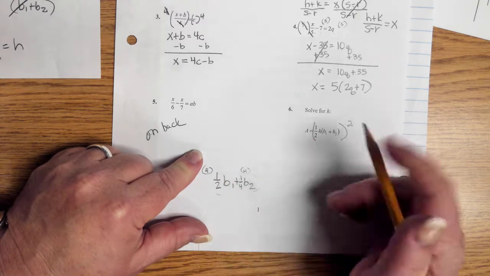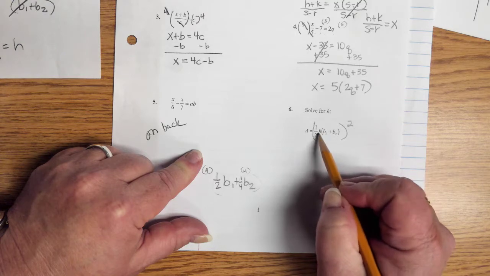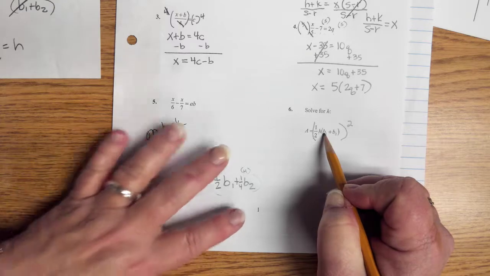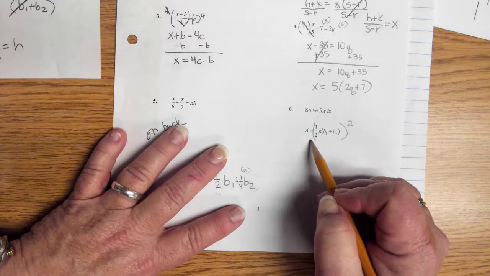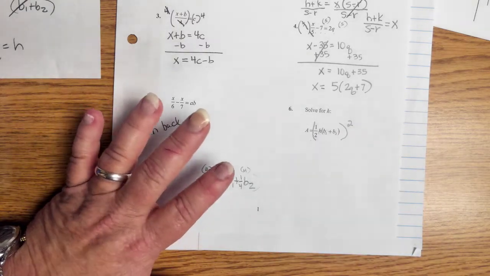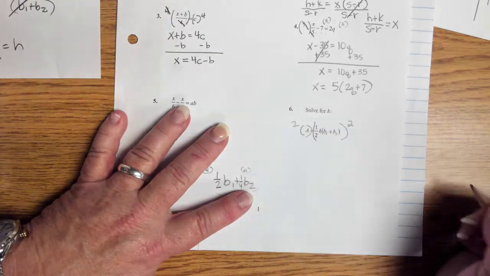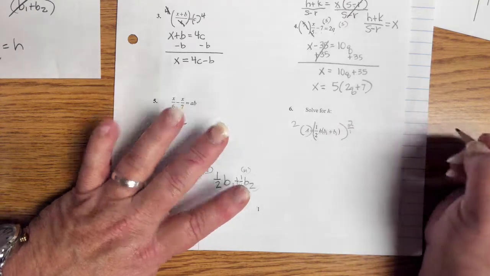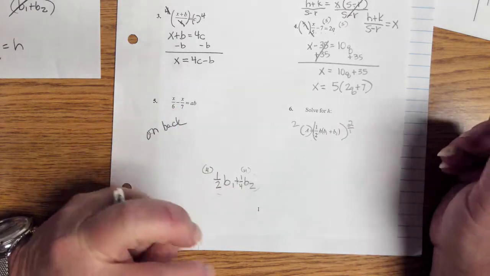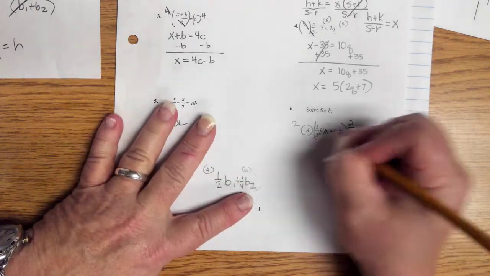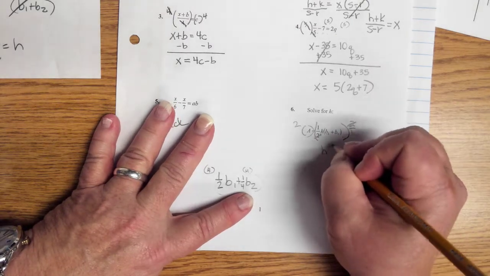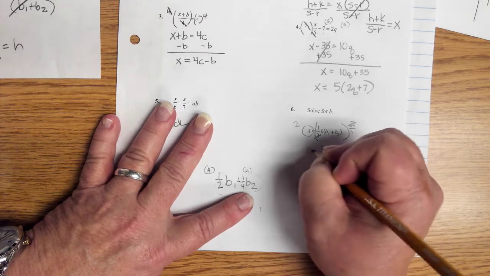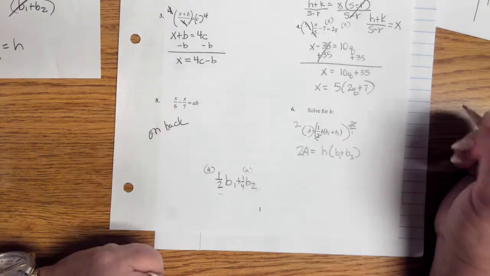But here, this is multiplying to this is multiplying to this. Essentially, when I multiply it, I am multiplying 2 times everything. I only need to do it one time, all right? So this side also has to be 2 because this is all multiplication. I'm undoing that fraction multiplication by multiplying by the inverse. So I get rid of that, and I end up with H times B1 plus B2, and I end up with 2A on this side, okay?